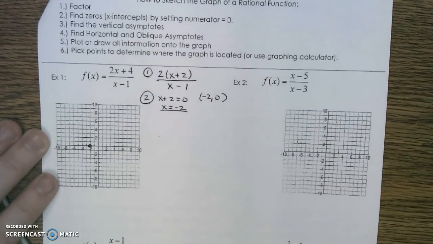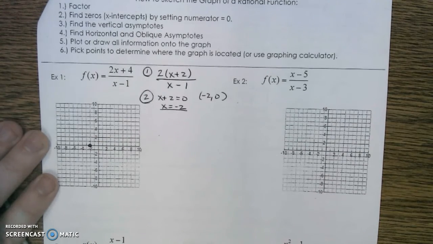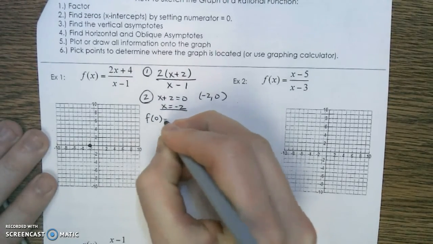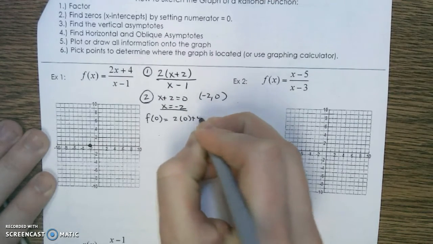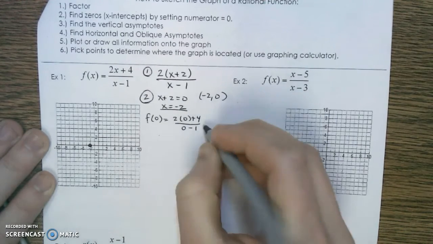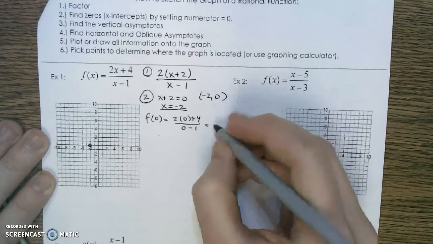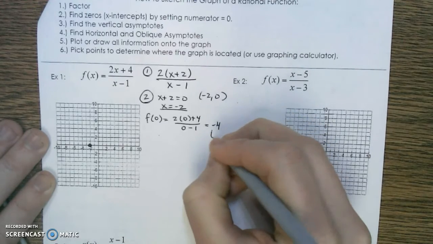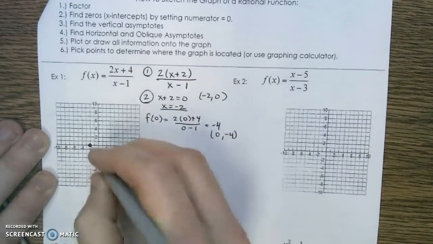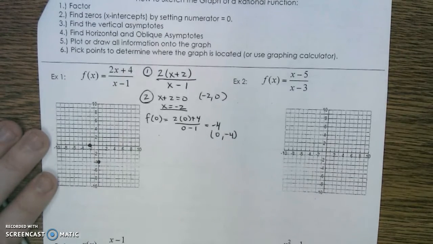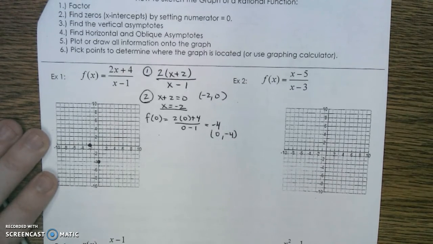And if I want to find my y-intercept, it's not on my list, but if I want to find my y-intercept, I would plug 0 into the function. So let's just do that. And then here I'm getting 4 over negative 1. So I'm getting negative 4 for the y-intercept. And so that tells me 0, negative 4. And I'm going to put that on my graph as well. So I know some points, which is always helpful in making a graph.